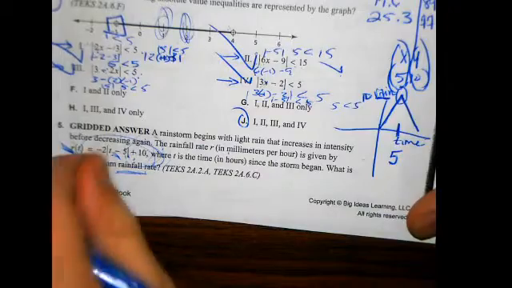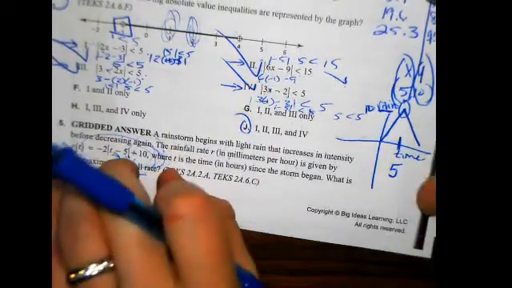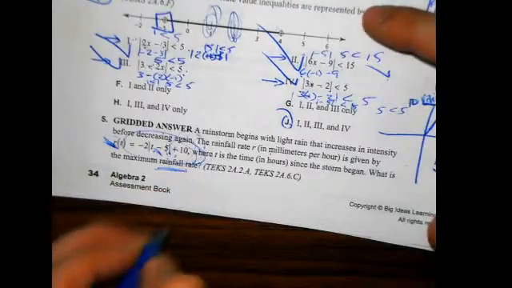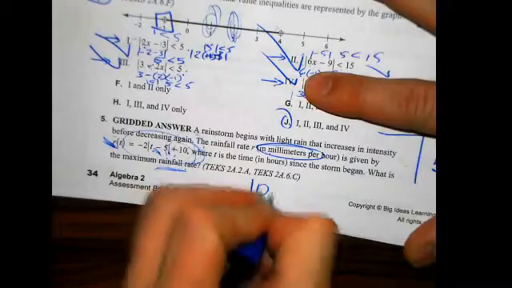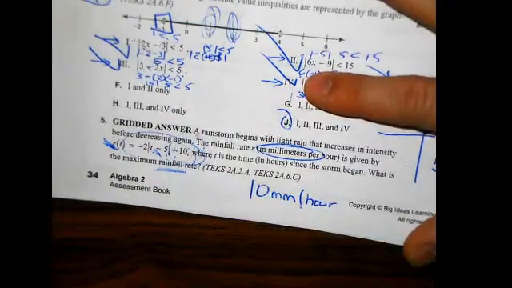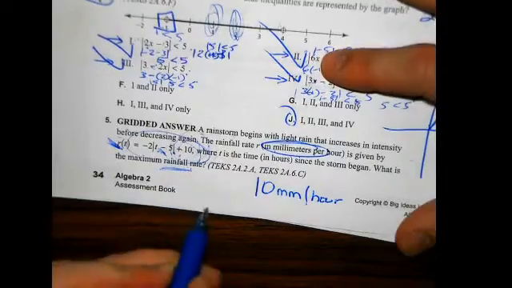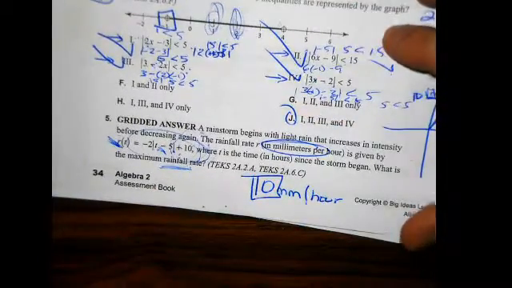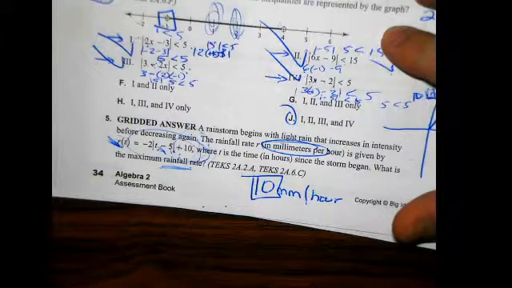So what would be the maximum rainfall rate here, Fabian? 10. Good. And what's the units on that? Yeah, millimeters per hour. So we put 10 millimeters per hour. And this is what you would put in your griddable. You would write in the number 10, and then if they had you write the units off to this side, that is usually what they do.